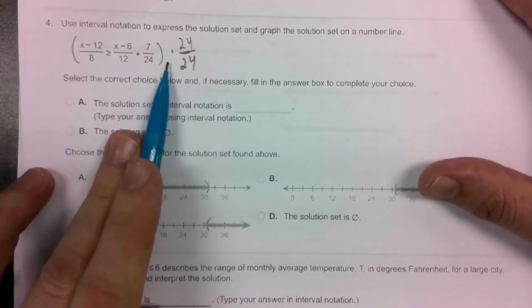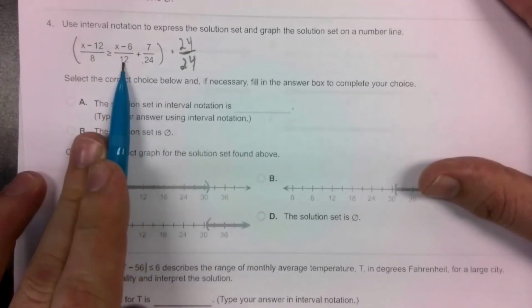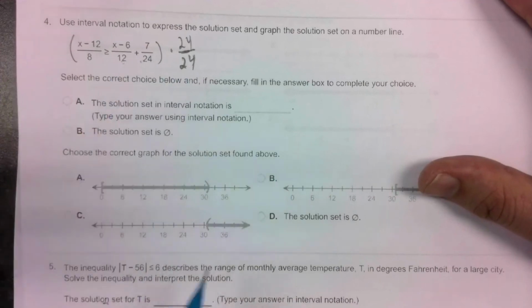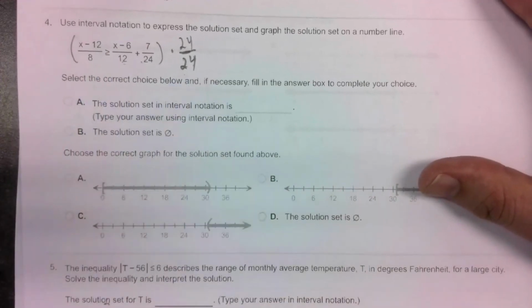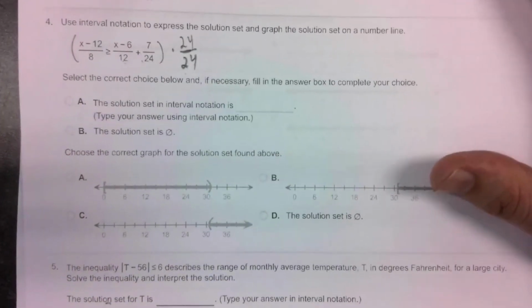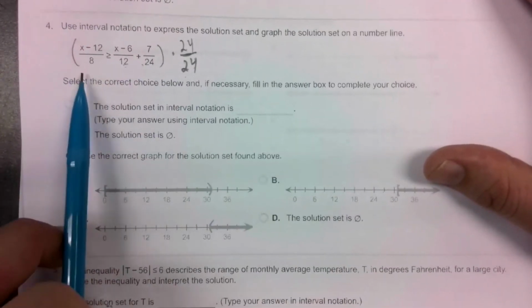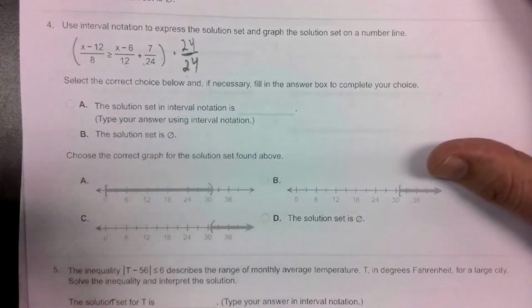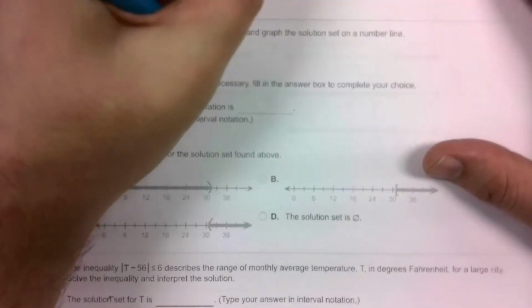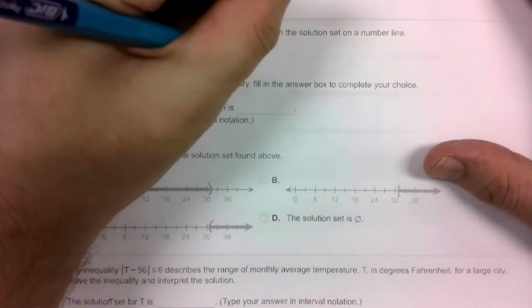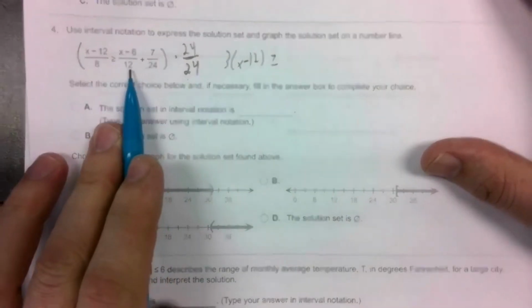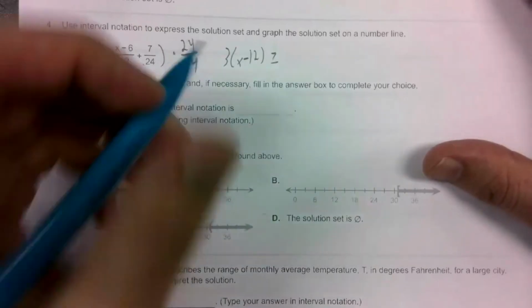But what that's going to do is it's going to cancel this 24. I know 12 is a factor of 24, so that'll cancel. And I know 8 is a factor of 24, so that'll cancel as well. So if I do that, 24 divided by 8 is 3, so I have to multiply the top by 3. So we have 3 multiplied by x minus 12 is greater than or equal to, I know there's 2 12s in 24, so I have to multiply x minus 6 by 2.